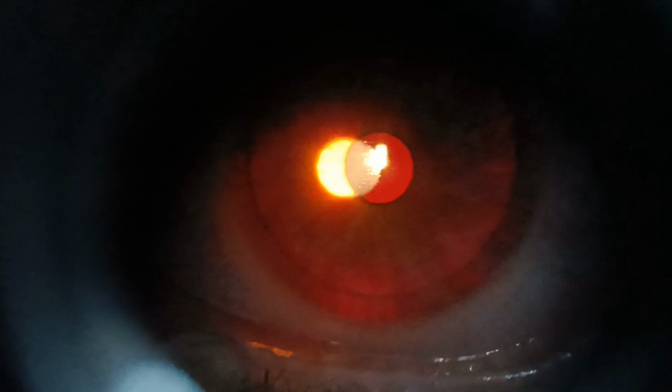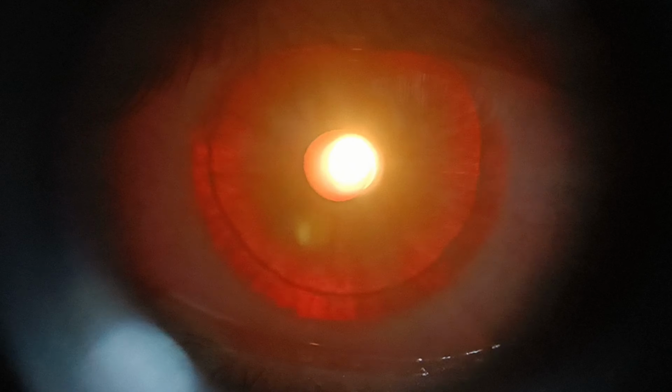What condition can be associated with this type of trans-illumination defect? You can number those diseases which can be present with the trans-illumination defect on the retro-illumination test.